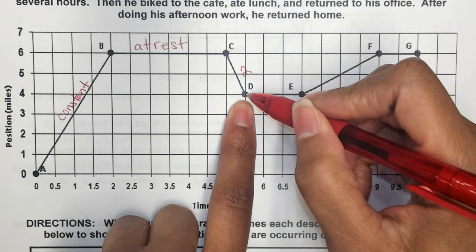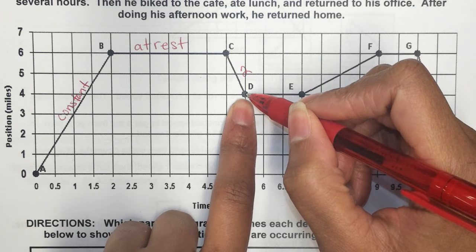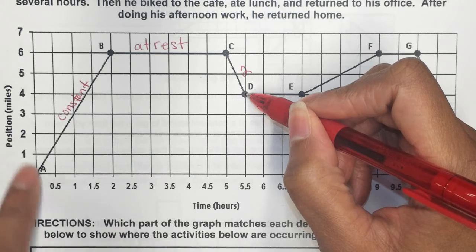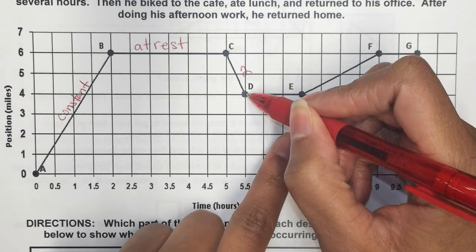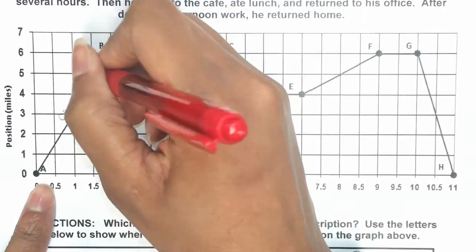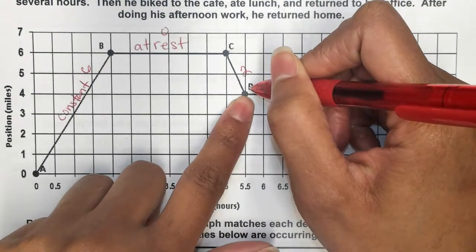But if I look right here, I want to get the displacement. Displacement, again, is how far they are away from where they started. How far away are they from 0? 4. So the displacement is 4. But I walked up to 6, 0, and then 2. But my distance is 8.